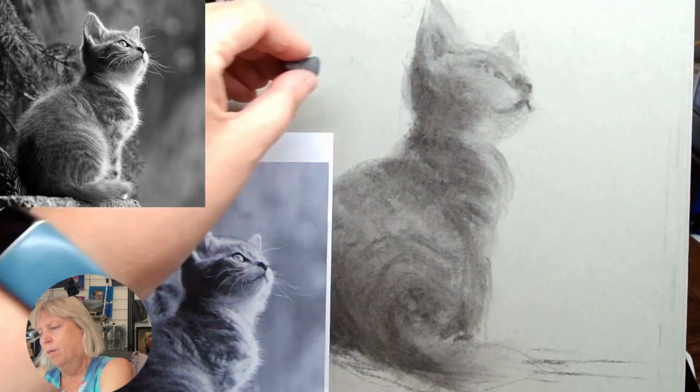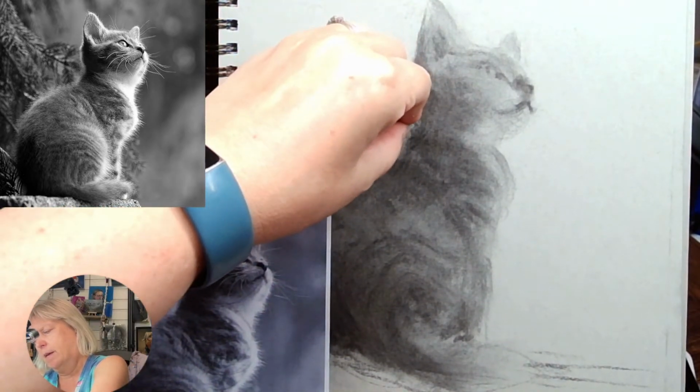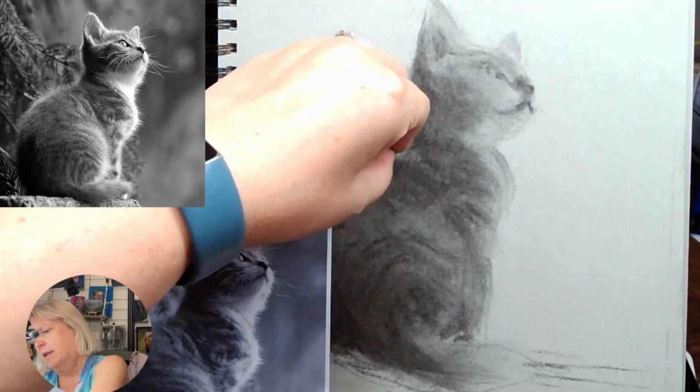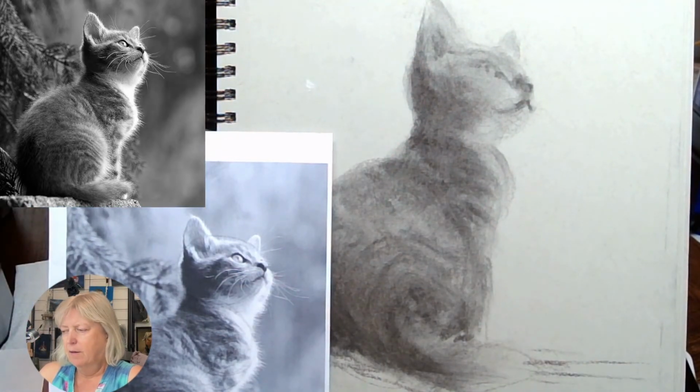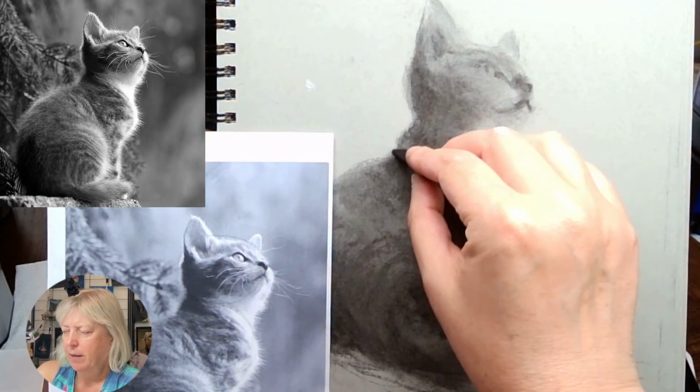And what I'm going to do is, again, get some more of this dark in here. Just adjust that shape a little bit.